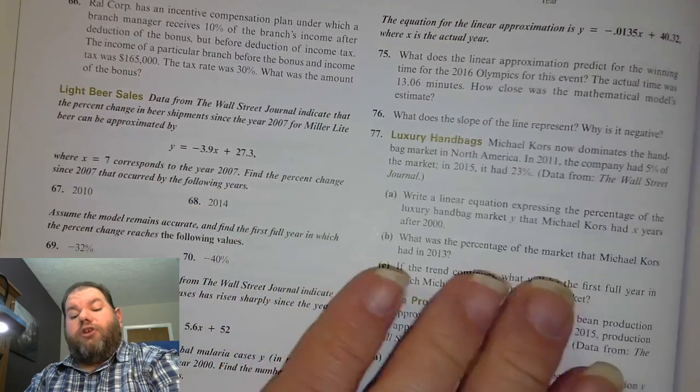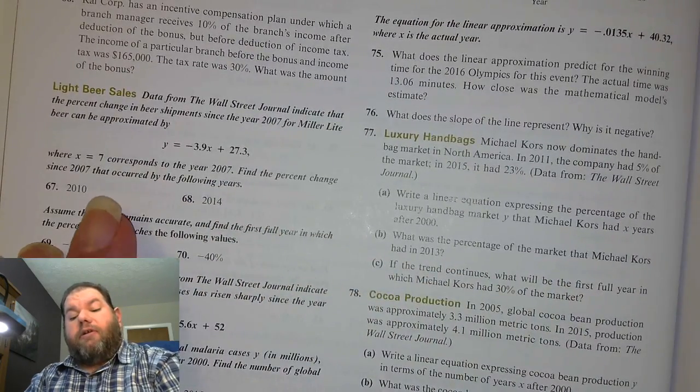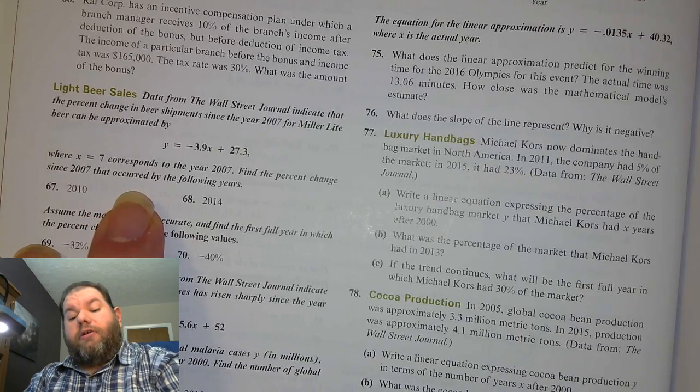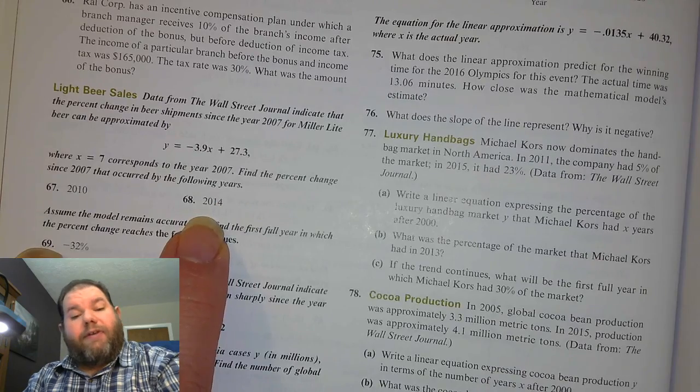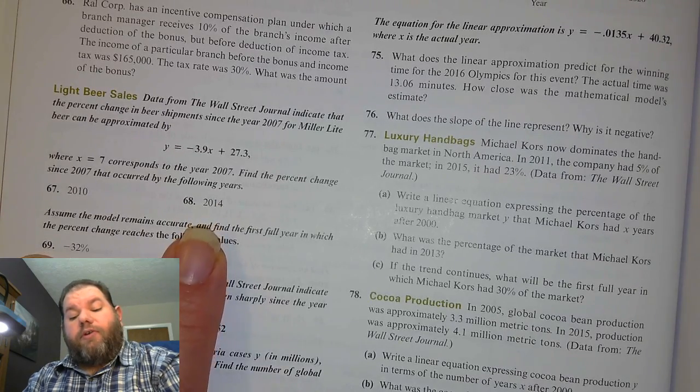Find the percent change since 2007 by the following years, and we're going to look at 68, where it's 2014.